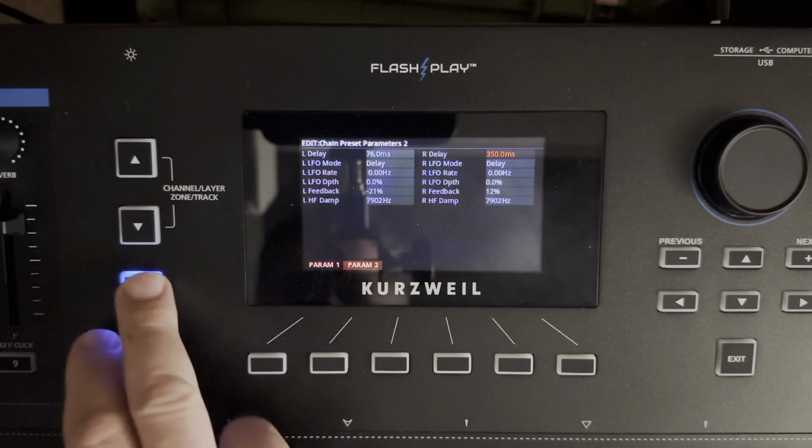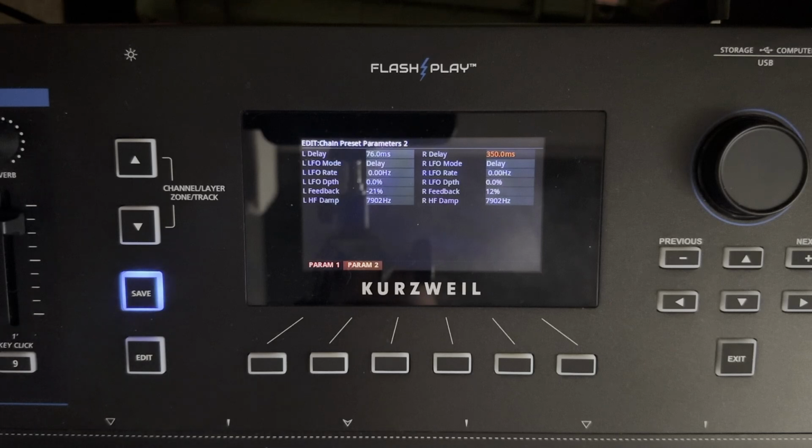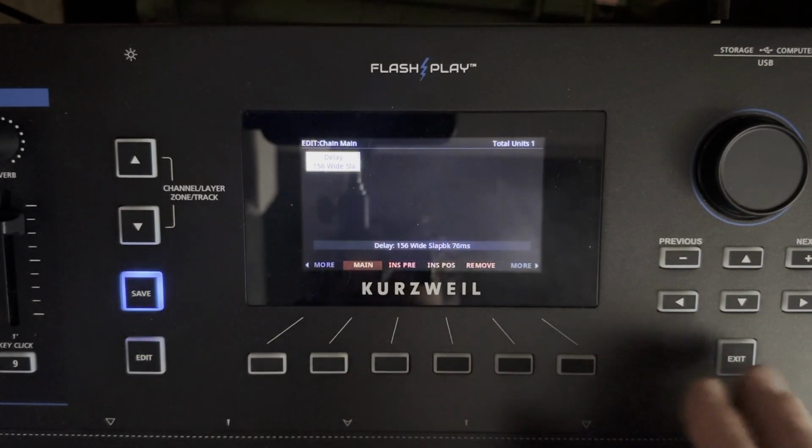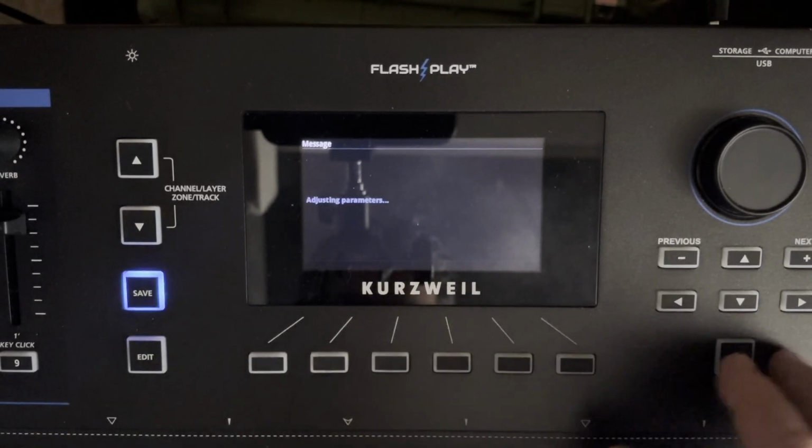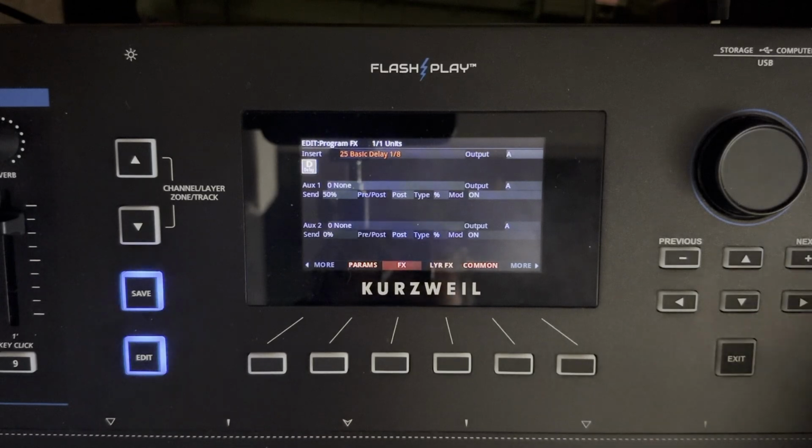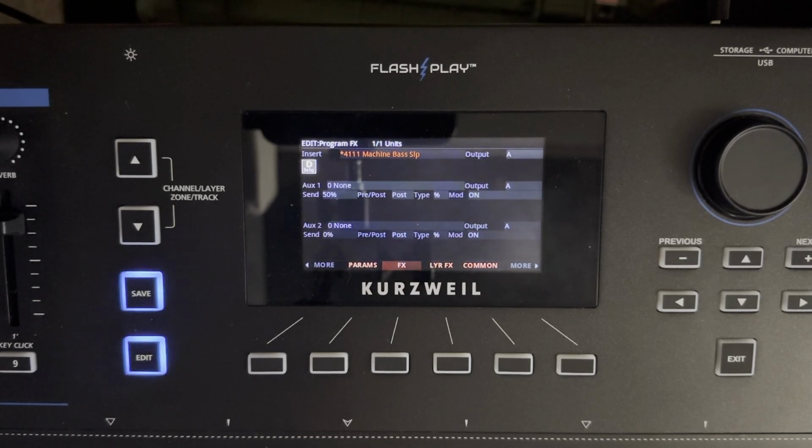You need to save this effect in its own slot. I'm not going to do that because I've already done that. We're actually going to, no, I don't want to save it. I'm going to load up my own one that I already made, which is right here. Sounds great, doesn't it? Okay.